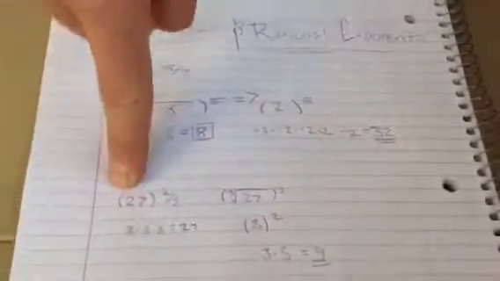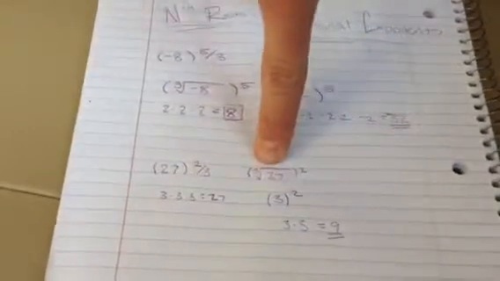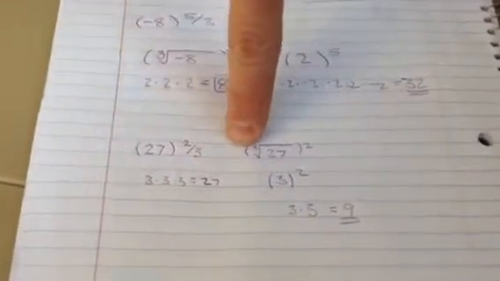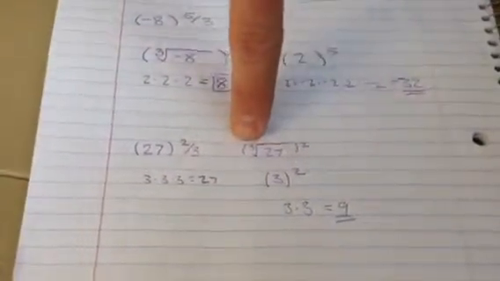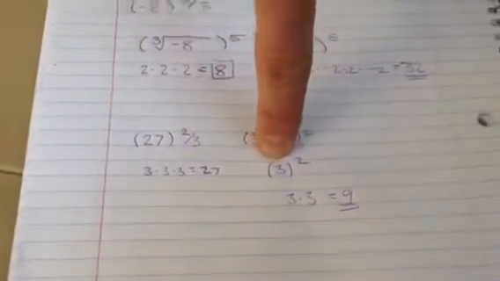And if you're getting a positive one, same exact steps. You take 27, you put the 3 right here, the 2 on the outside. What 3 numbers give you 27? 3. 3 squared, you simplify it. 3 times 3 equals 9. And that's how you do nth roots and rational exponents. Smile.